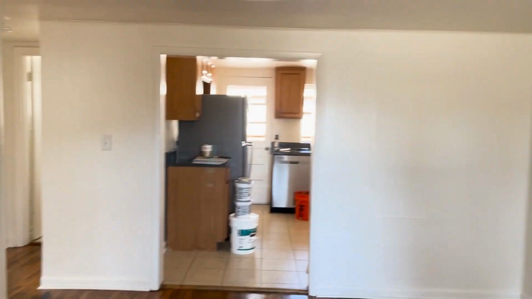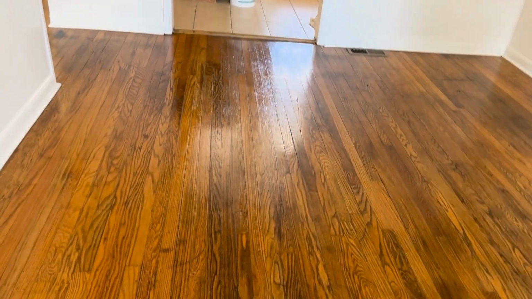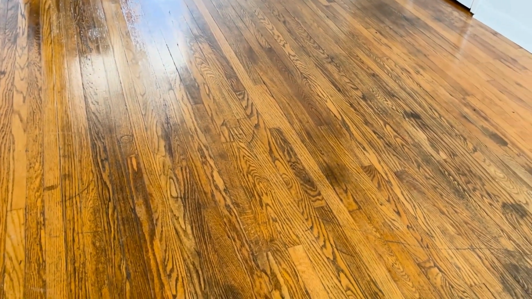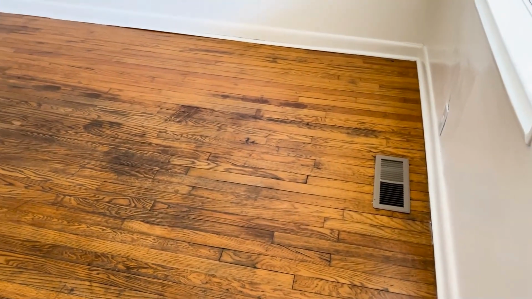Now let's go over to the property and I'll show you all exactly what I'm looking at. First thing is just looking inside. We'll go outside. I look at the floor, beautiful hardwood floors. Yes, it's a little bit rough, but it's still in decent condition. And this is a 1960s home.